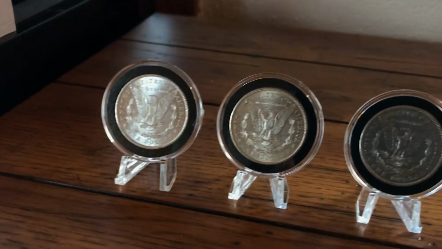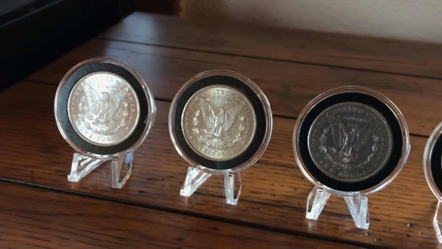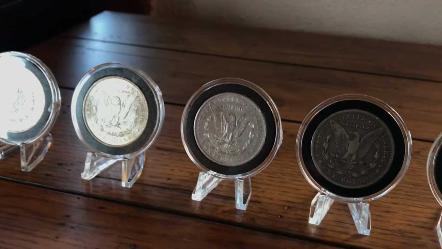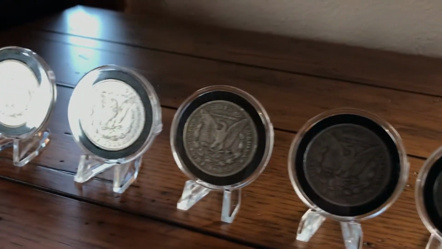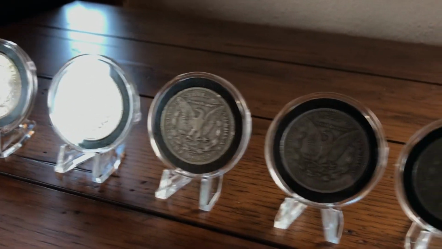Here's a review of the reverse, again from left to right, brilliant uncirculated all the way to poor.